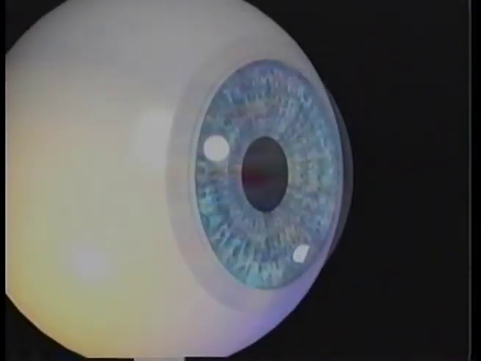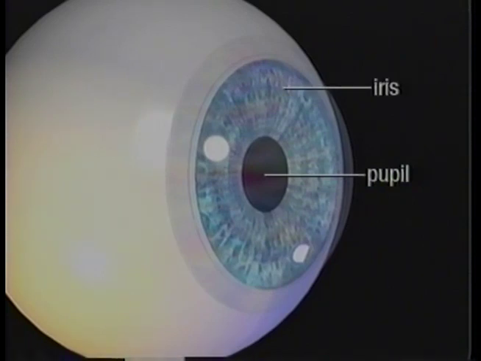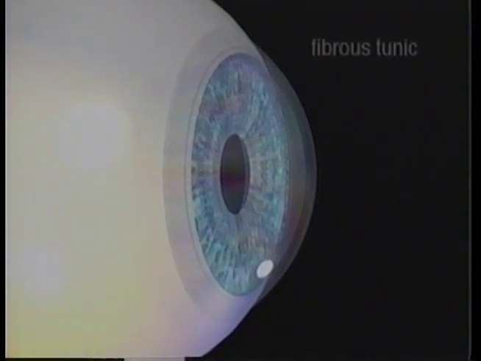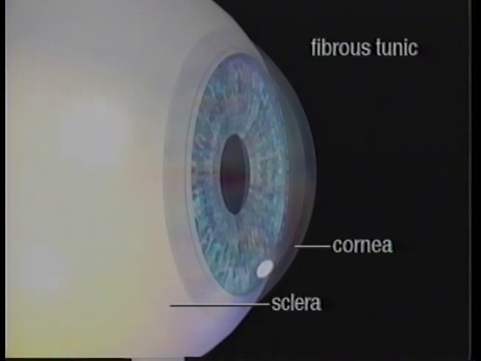The opening through which light enters the eye is called the pupil, and the structure that controls the diameter of this opening, thereby adjusting the amount of light that enters, is the iris. The outermost layer of the eyeball is called the fibrous tunic. This tunic is made of dense avascular connective tissue that is divided into 2 parts, the sclera and the cornea. The sclera is the white part of the eye. It provides mechanical support, helping the eye keep its shape.